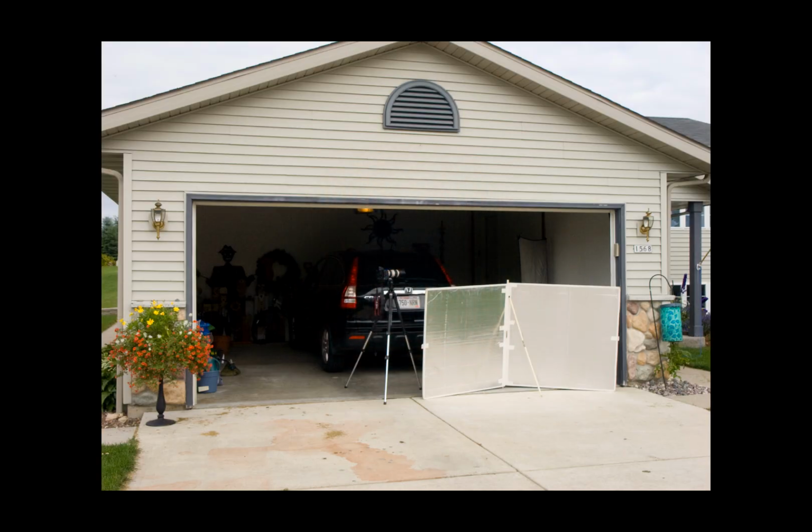The new combination of subtracting the main and redirecting that light with the reflector resulted in a much stronger effect. Garages will often have a lot of bottom light because of the pavement that the sunlight bounces off of.